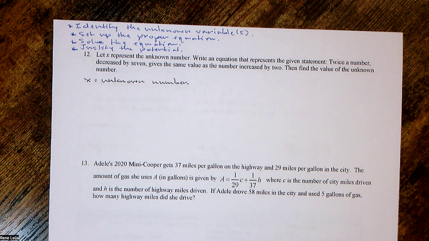Then it says, write an equation that represents the given statement. Twice a number decreased by 7 gives the same value as the number increased by 2. Then find the value of the unknown number. Okay, so here's what I want to draw your attention to.